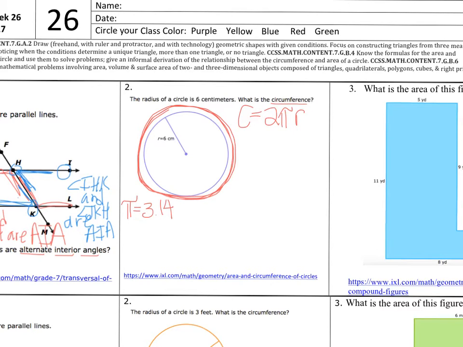So we're looking for the circumference, so we don't know what C is. We're going to bring down our 2. Pi is 3.14, so times 3.14. And what's our radius? 6 centimeters, or we can just say 6. So 2 times 3.14 times 6.